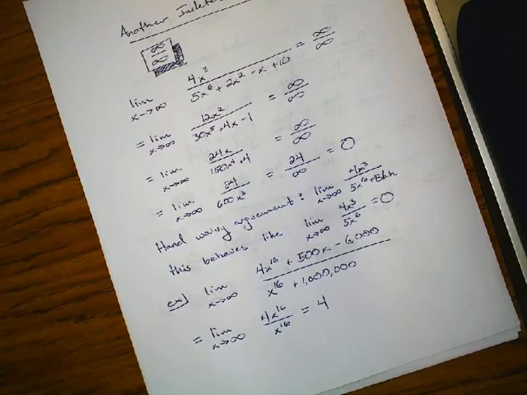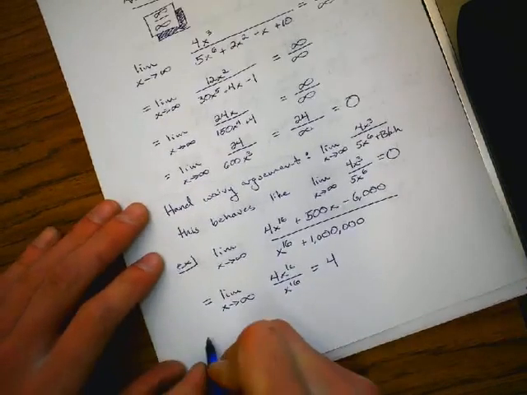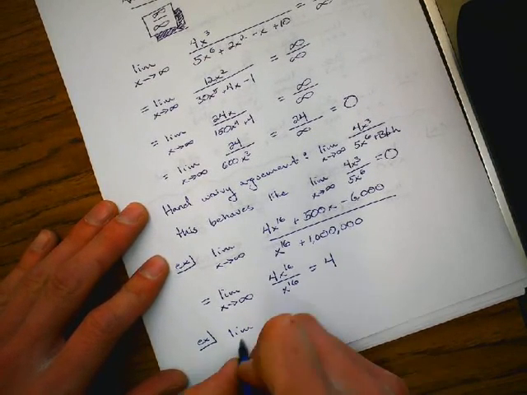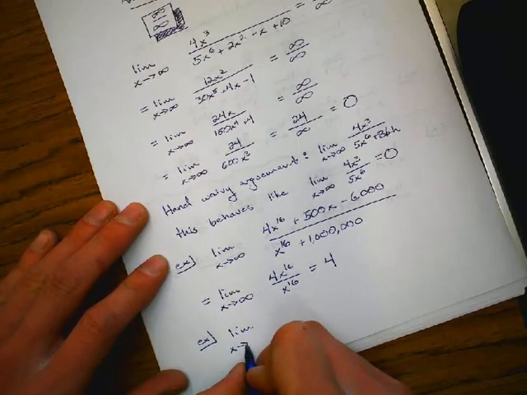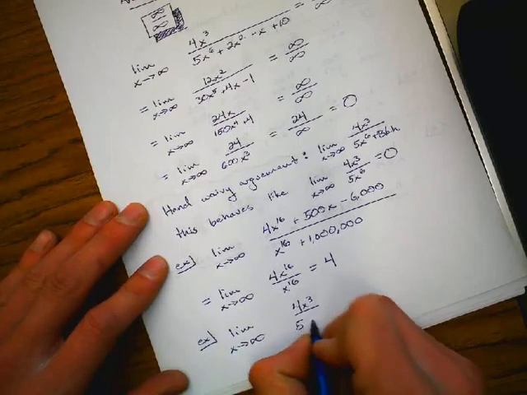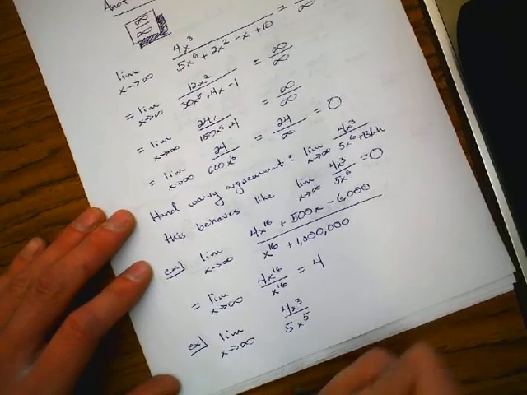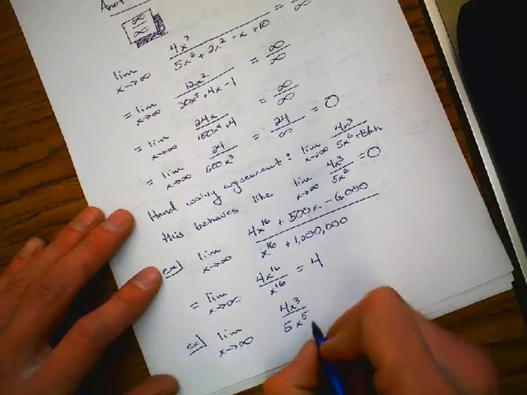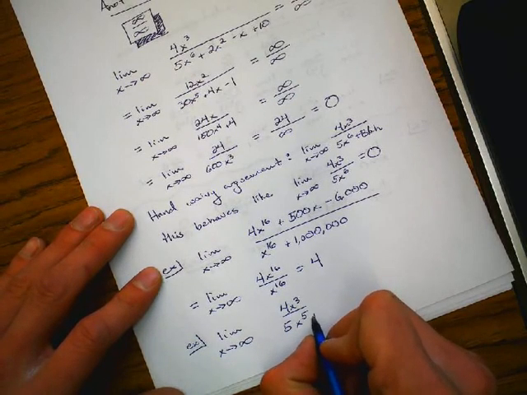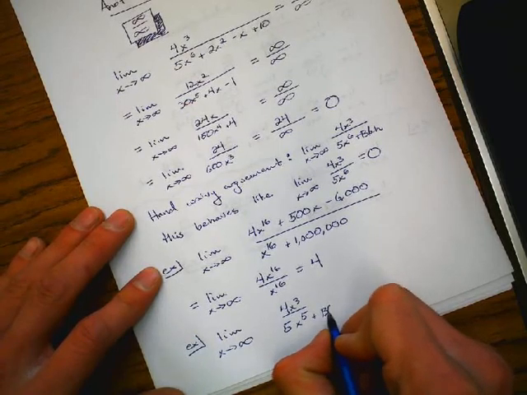What if you had 4x cubed over 5x to the 5th, plus something still in the denominator? Still in the denominator. But just x to the 4th, plus blah, whatever.